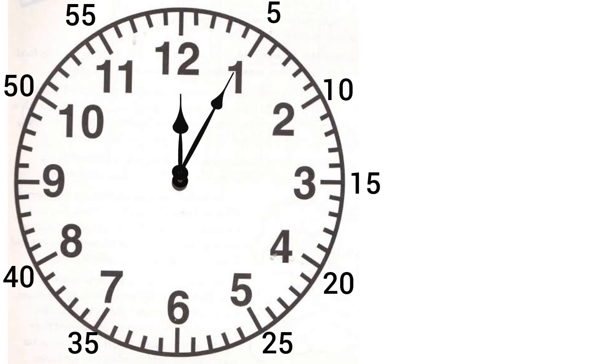Here the short hand is pointing to 12 and the long hand is at 1. So we have 5 minutes past 12. When the long hand moves to 2, we have 10 minutes past 12. At 3, we have quarter past 12. We can also say 15 minutes past 12.